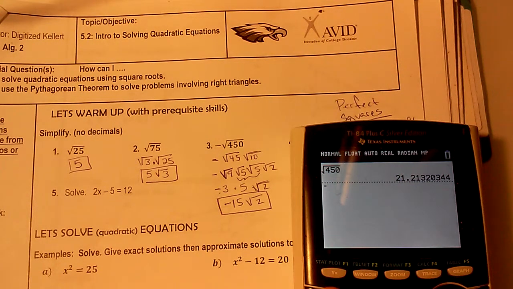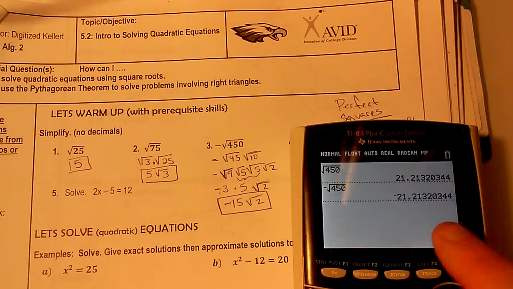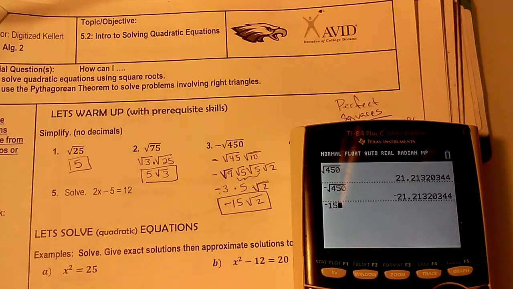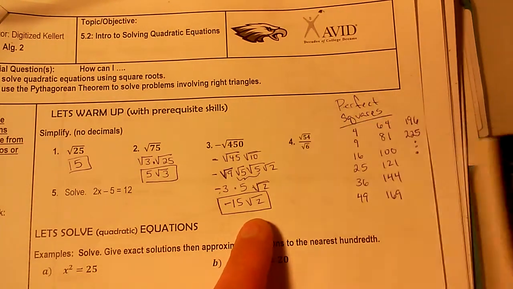So let's say negative 450. Same value, but negative. It's the opposite. And then I compare that to my answer, negative 15 radical 2 times radical 2. Hopefully, they are the exact same decimal. So I know that these are equivalent. Excellent. So I feel good about that now.